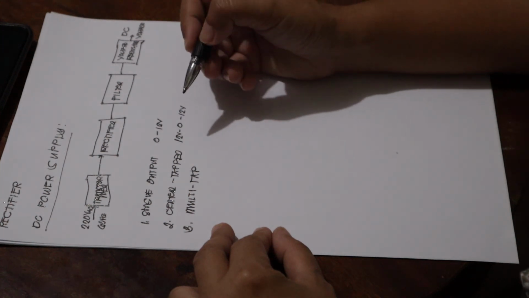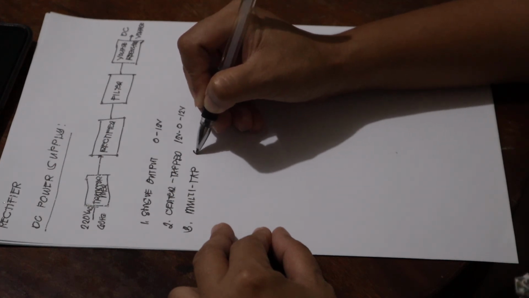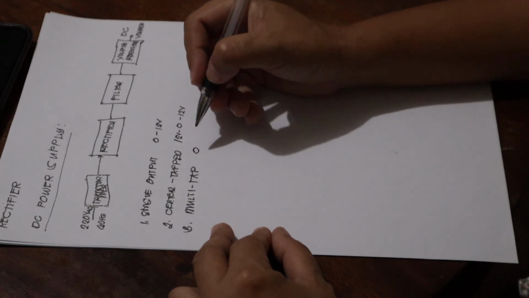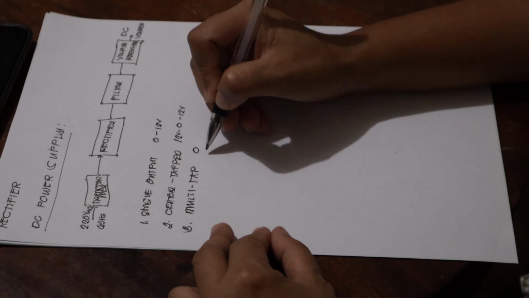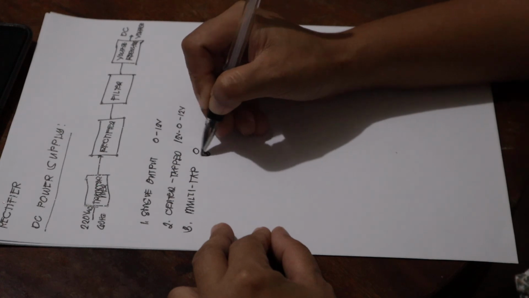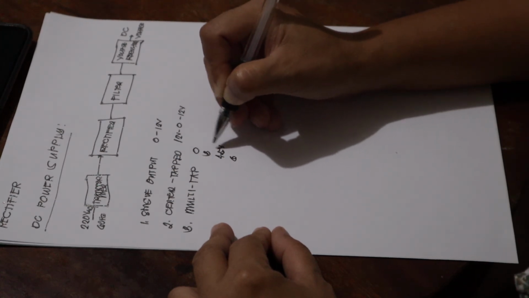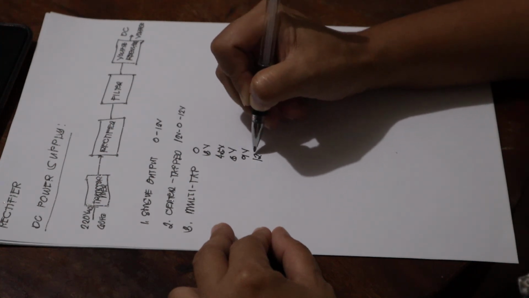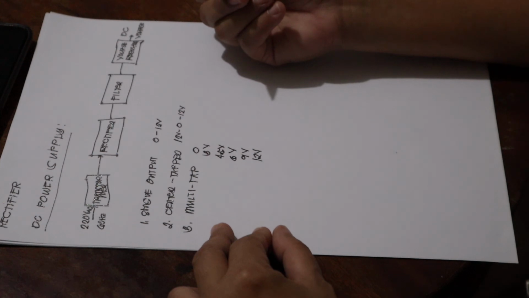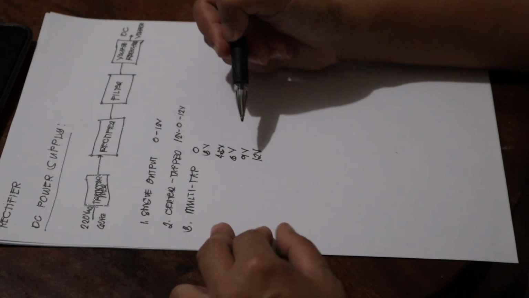What is common in the market is that we have a terminal 0 as the common terminal, and then the outputs are 3 volts, then 4.5, and then 6 volts, 9 volts, and 12 volts. So these are the 3 types of transformer.